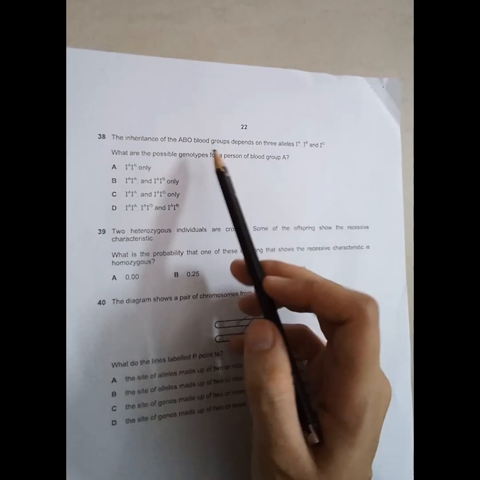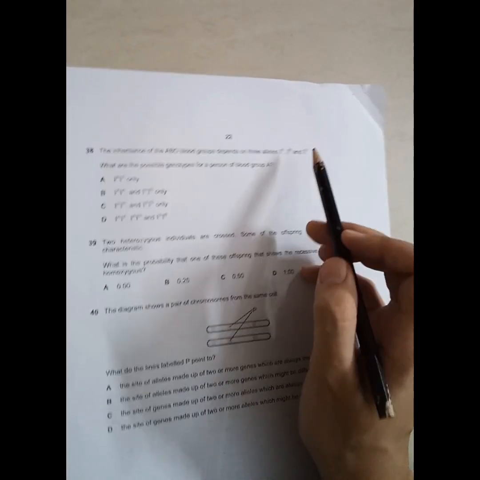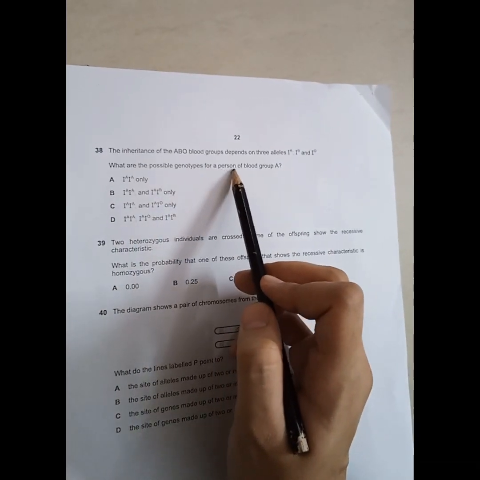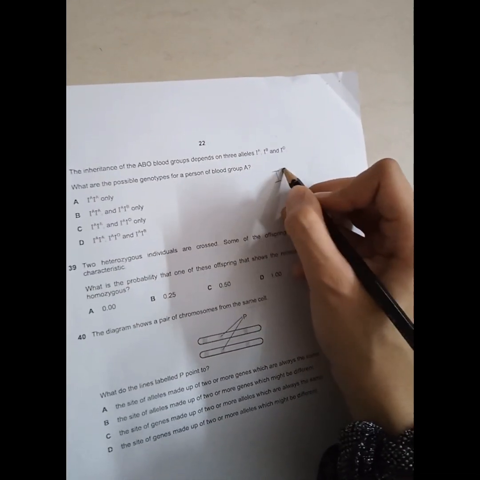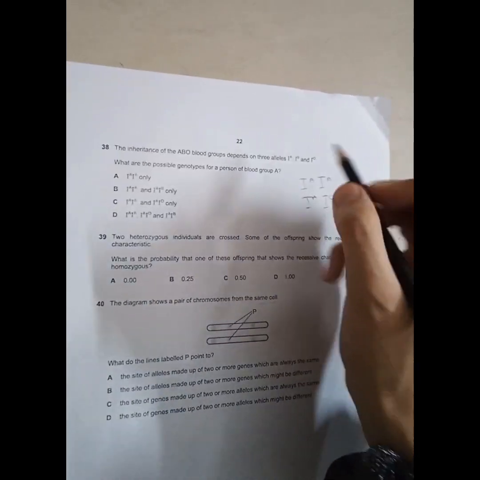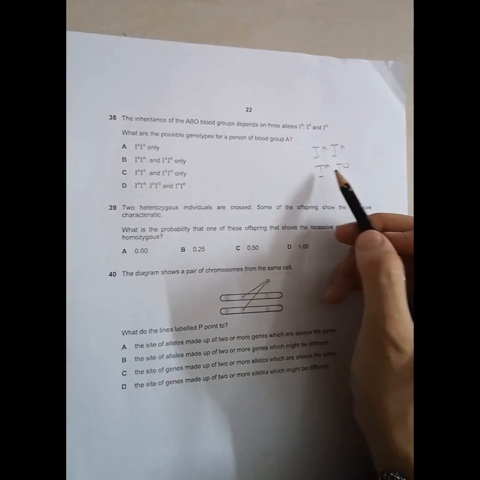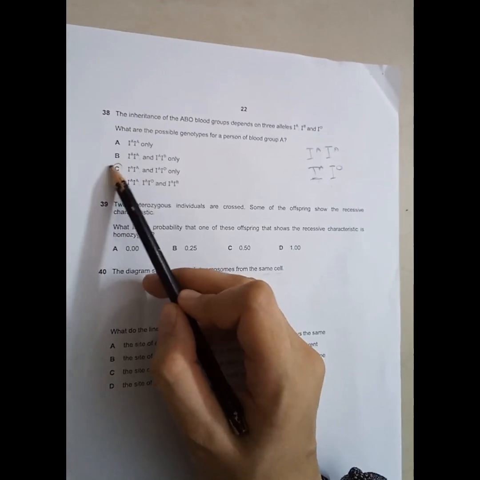Moving on towards question number 38. The inheritance of the ABO blood groups depends on 3 alleles: IA, IB, and IO. What are the possible genotypes for a person of blood group A? So we know IA can exist in IAIA or IAIO, because IO can only express itself in homozygous recessive. So here A will be the dominant and it will express itself as IAIA and IAIO.